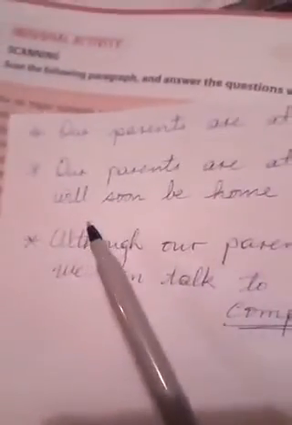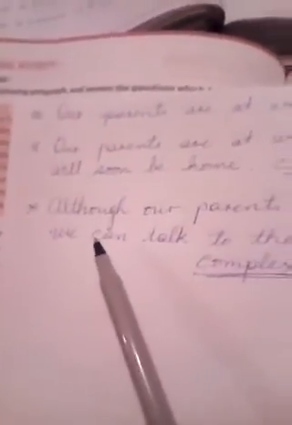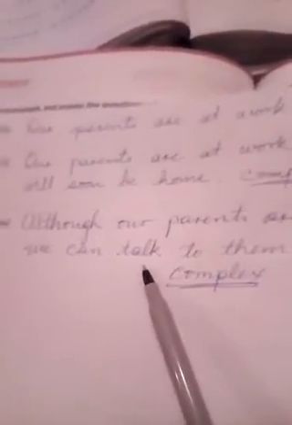The first one: our parents are at work. The next one: our parents are at work, but they will soon be home. Our parents are at work, but they will soon be home. Next sentence: although our parents are at work, we can talk to them on the phone. So although our parents are at work, we can talk with them on the phone.